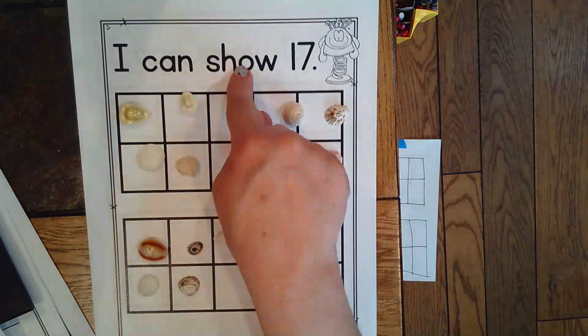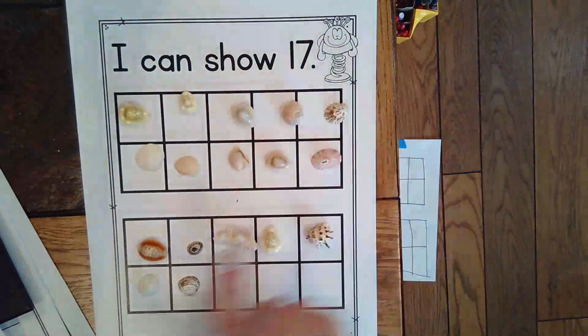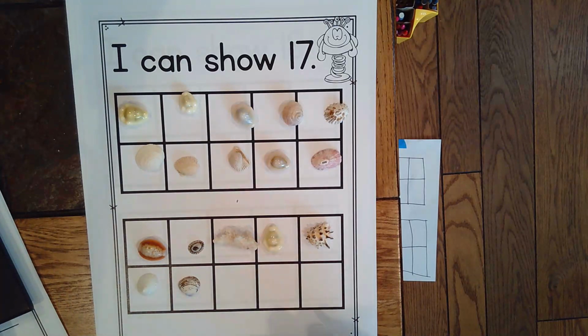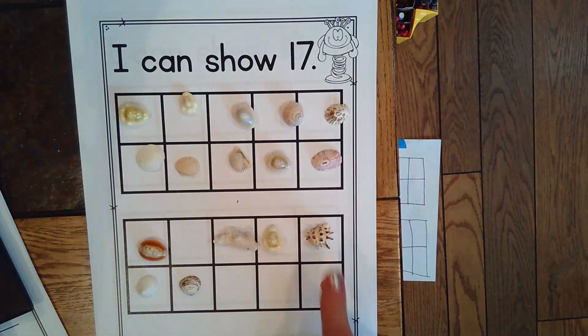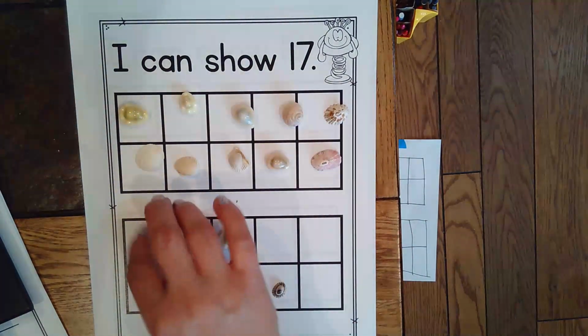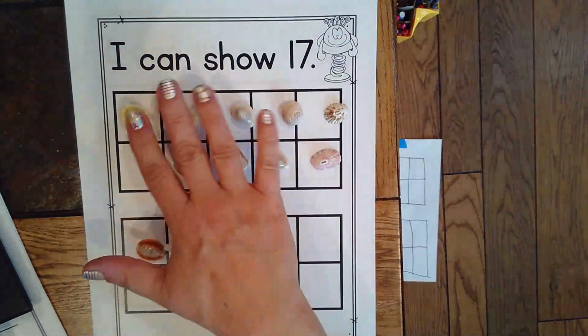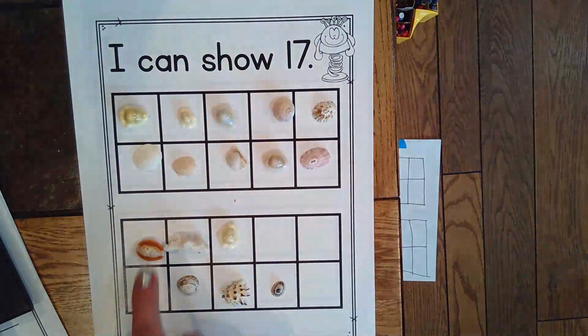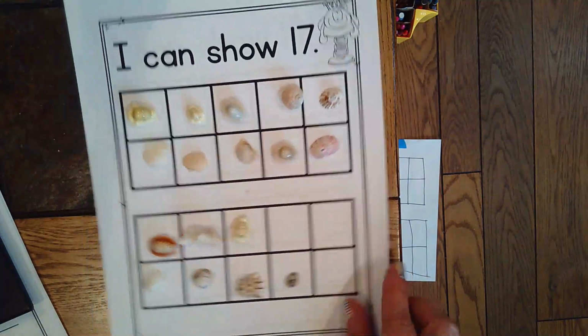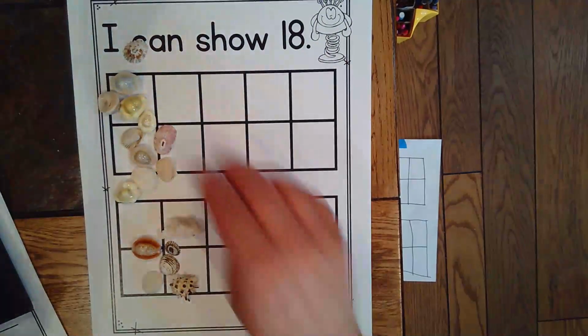All right, I can show 17: 10, 11, 12, 13, 14, 15, 16, 17. Now in this one I'm going to show you that if I were to do this, I still have 17, don't I? 10, 11, 12, 13, 14, 15, 16, 17. If I were to do this, I can show 17: 10, one for each square up there, 11, 12, 13, 14, 15, 16, 17. So after you get past 11, there's kind of multiple ways to do it, right? And they're all correct.